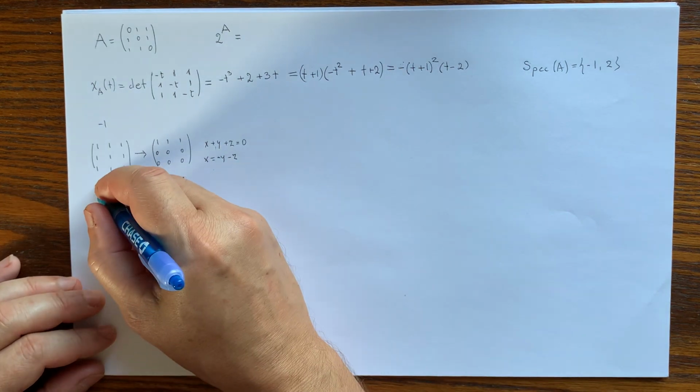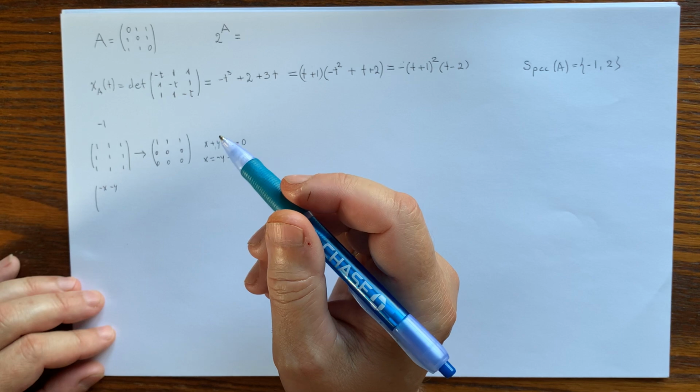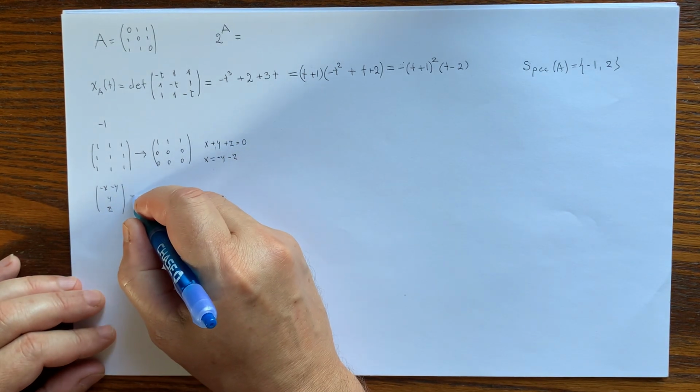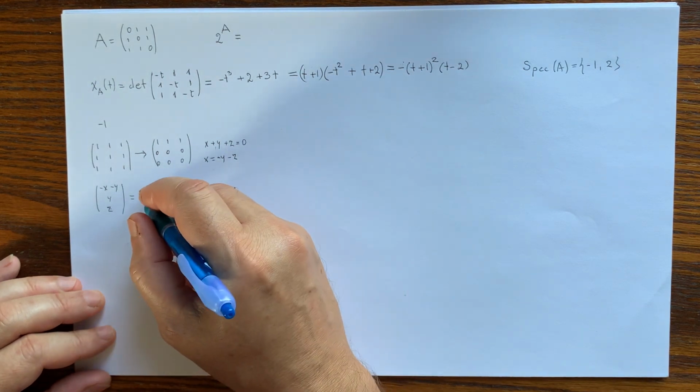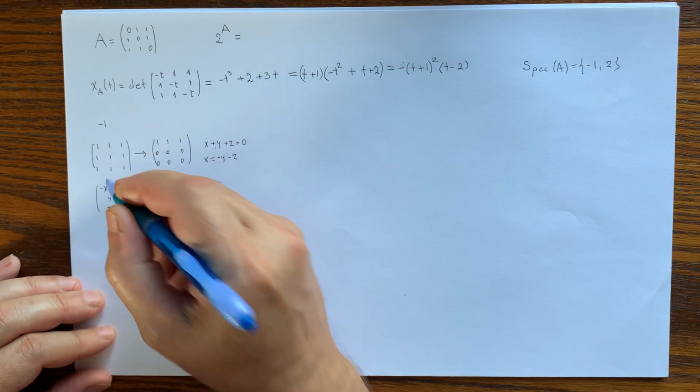And then a generic solution will have these in place of x, and then y and z are whatever they are, because they are unconstrained, they are free. Sorry, that is y and that is z.